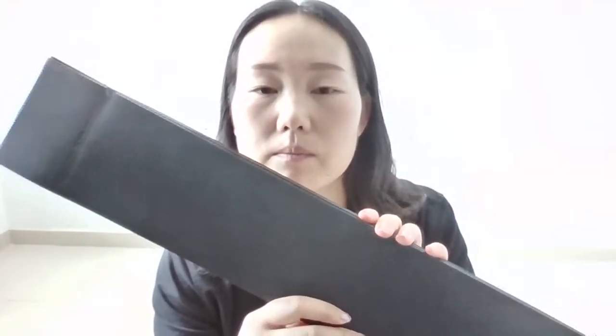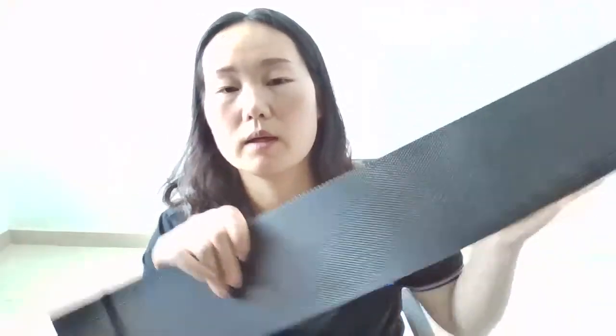About our Geocell. First, the material. What's the material? We have two different materials, PE and PP: polyethylene and polypropylene.